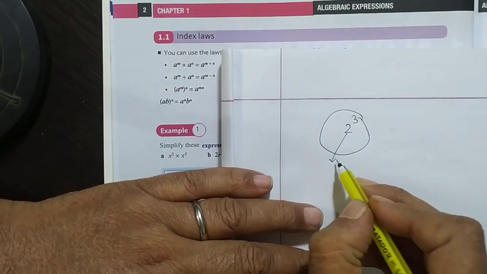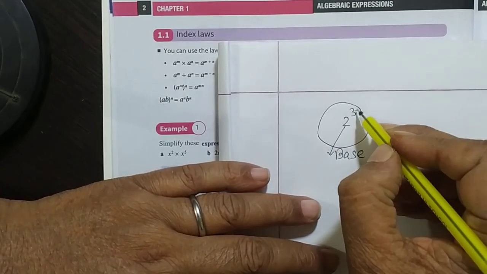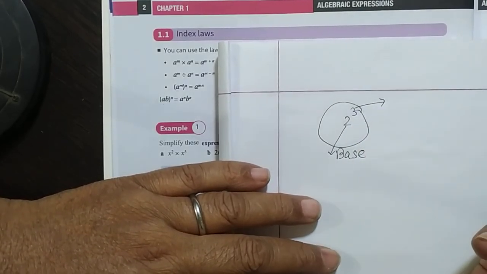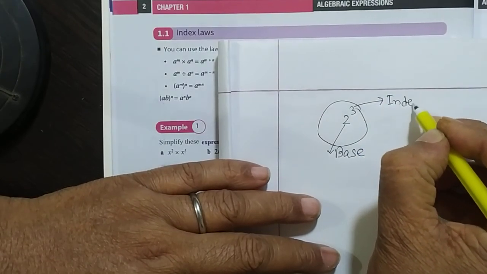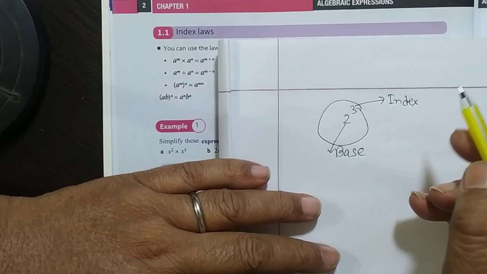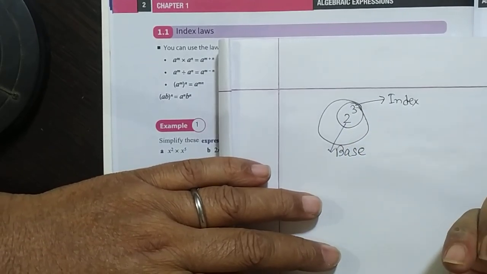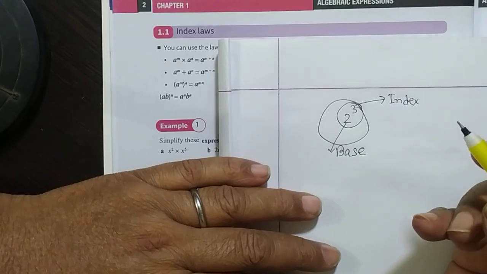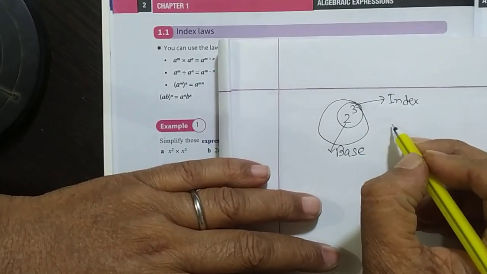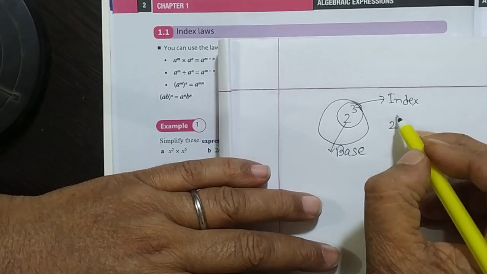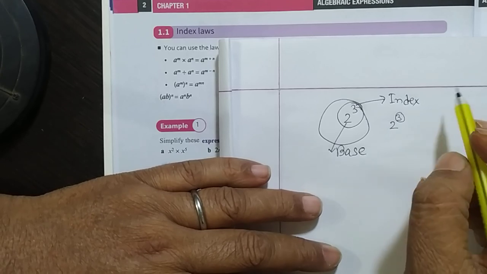This 2 is called the base, and the 3 is called index. The whole thing, 2 to the power of 3, is called the power. But normally, when we work with this type of math, we call this 3 as power.